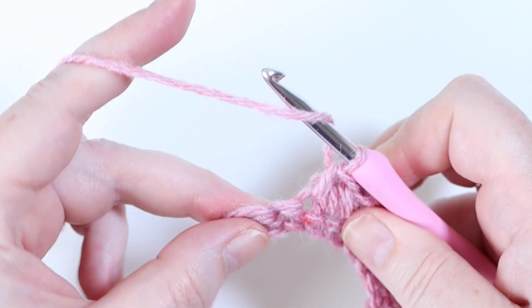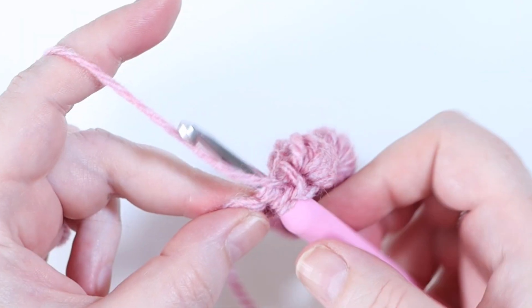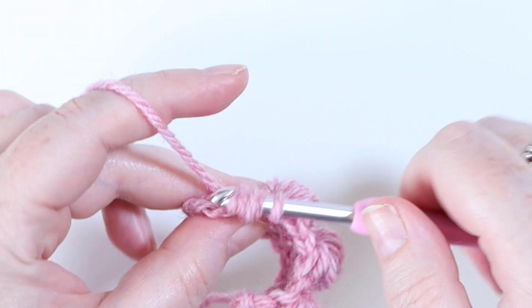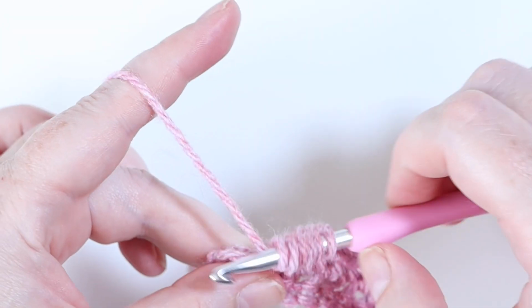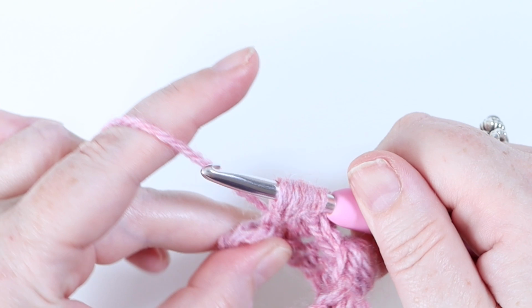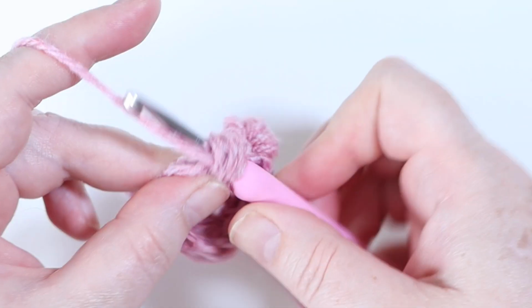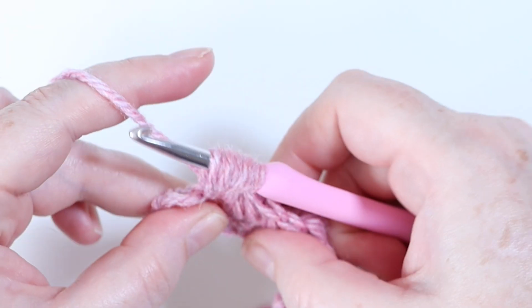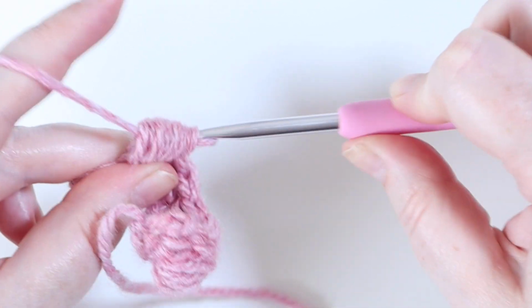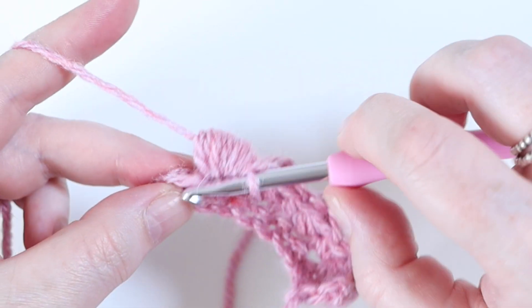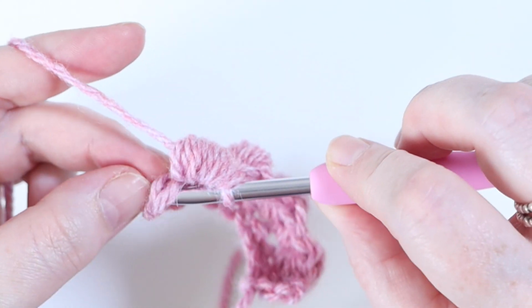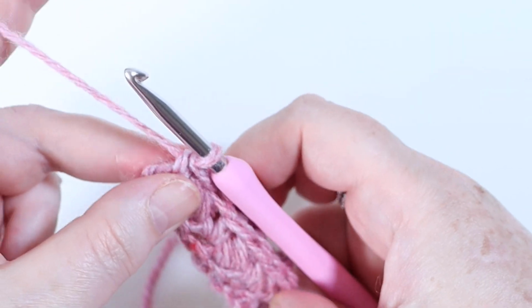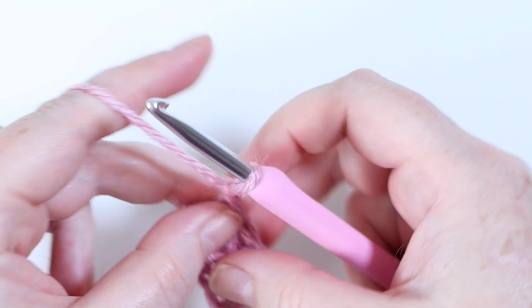So let's just do one more. So yarn over, insert my hook, pull up a loop, yarn over, insert my hook and pull up a loop. So that's 2, yarn over, insert my hook, pull up a loop, 3, yarn over, insert my hook and pull up a loop. So that's 4, yarn over, insert my hook, pull up a loop. So that's 5, yarn over and pull through all of those loops. And then if you have chained an even number, you'll be finishing on a UK double if you do a full row of those. So that's how we create the puff stitch.